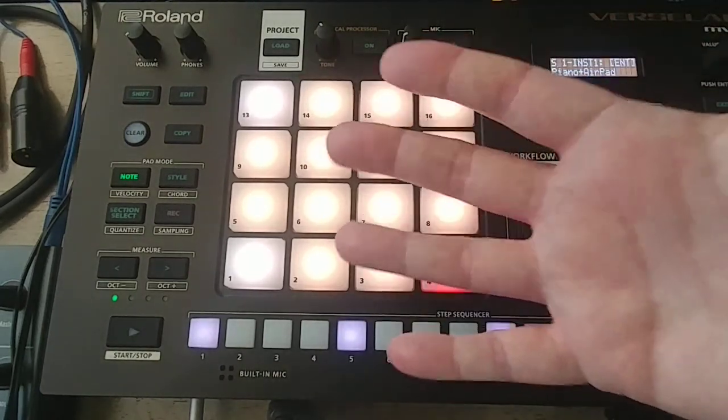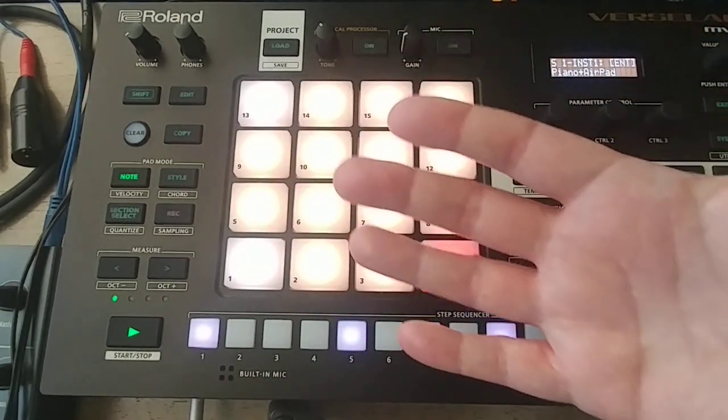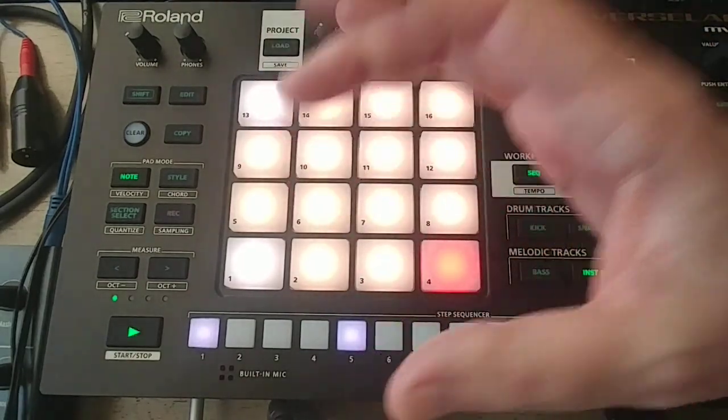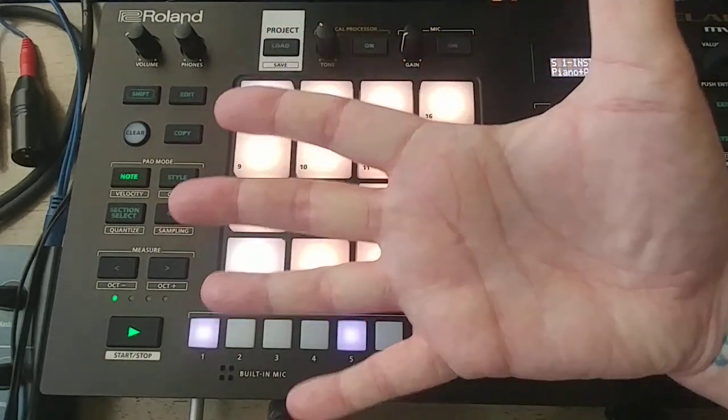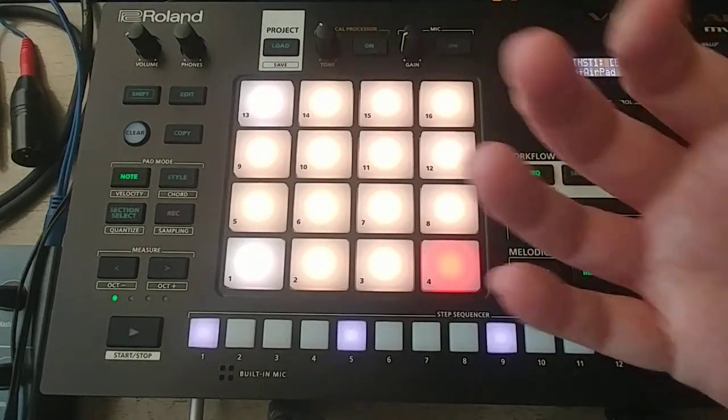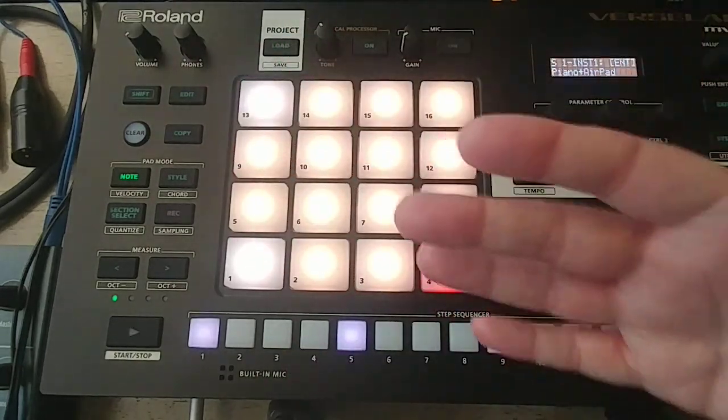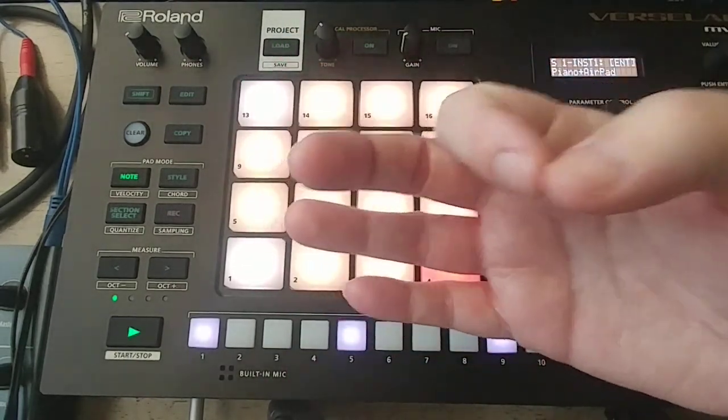Just start writing. If you're playing in a major key, it's going to be the same whether you're in C major or F major or G major or A flat major. If you're in a minor key, it doesn't matter if you're in E flat minor or D minor or A minor. Just play what you've got.